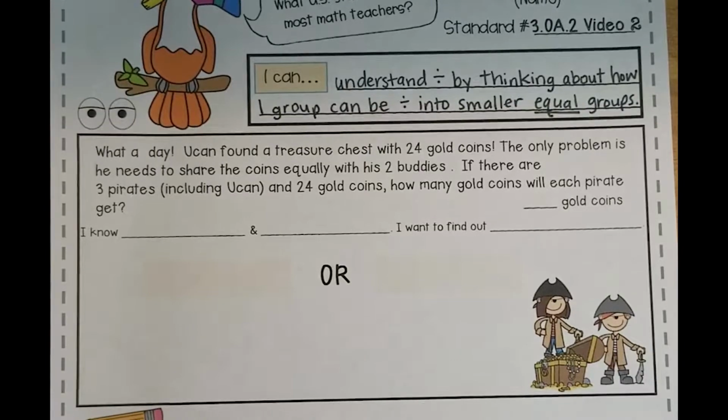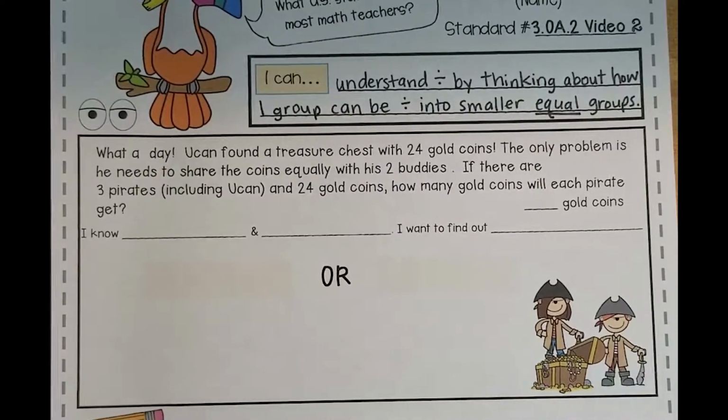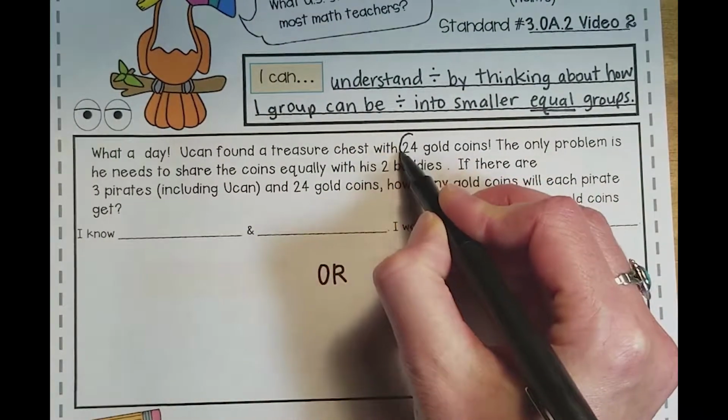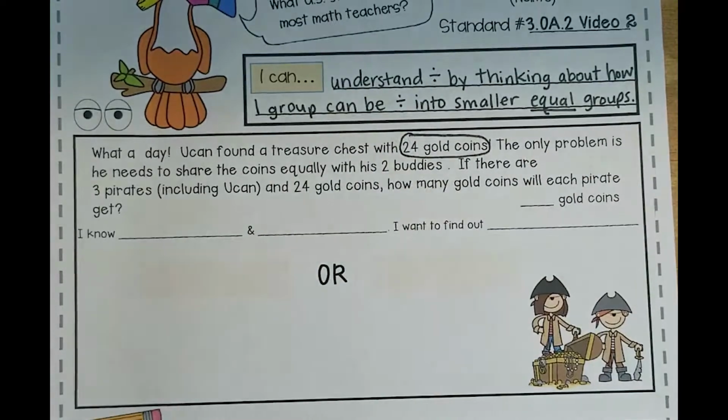Now let's do that same problem on your sheet. What a day. Ucan found a treasure chest with 24 gold coins. I'm going to circle that. Those 24 gold coins are my total number of items. The only problem is he needs to share the coins equally with his two buddies.